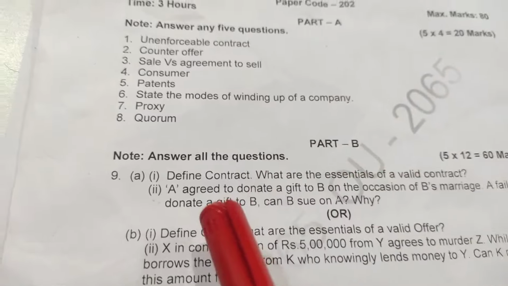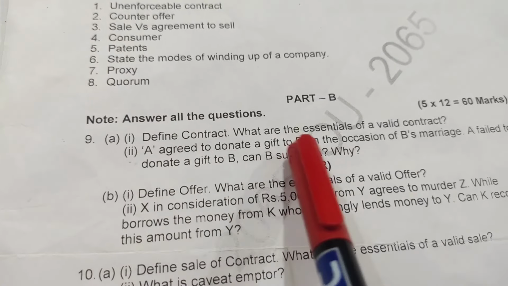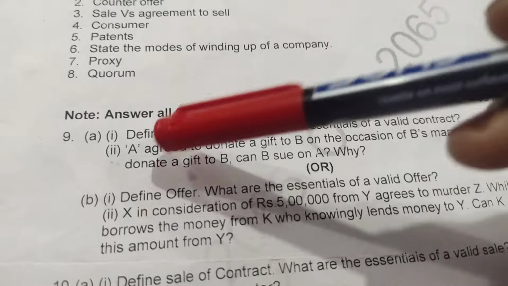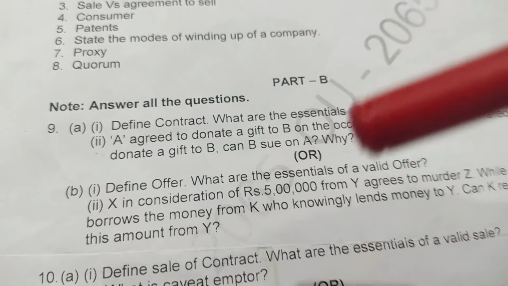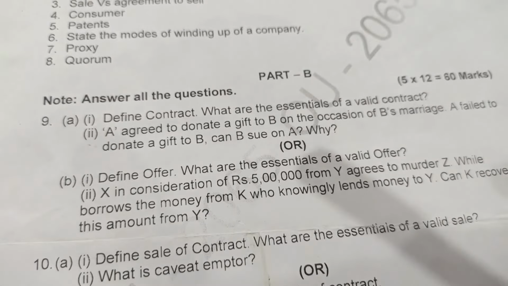Like you have already studied the meaning of the contract. Now what are the essentials? Essentials means what? The features. First you understand the question. In the further video के आगे में you will get the importance.